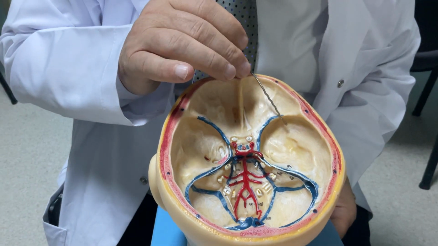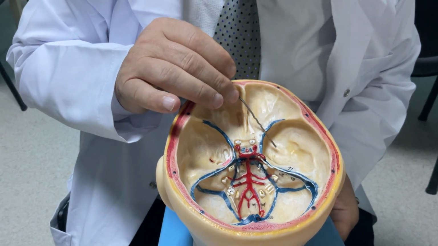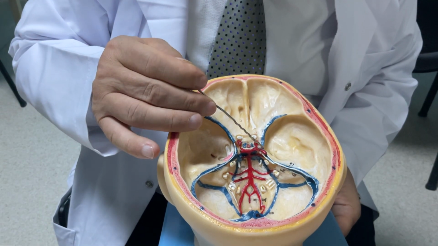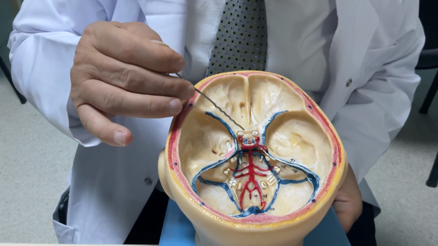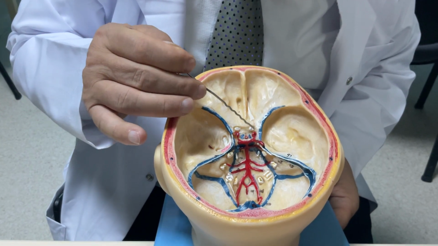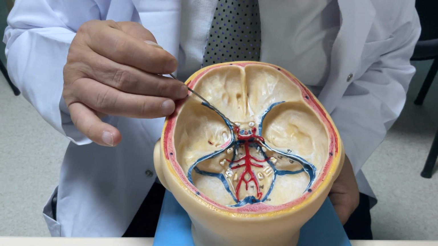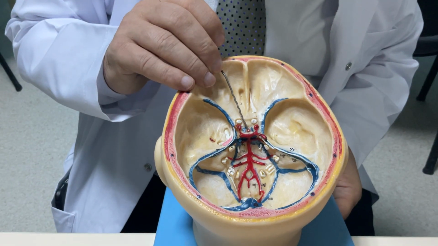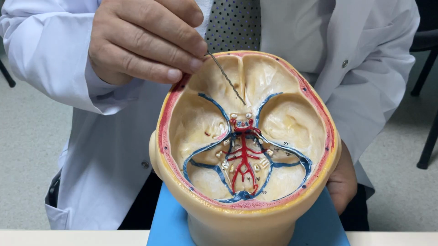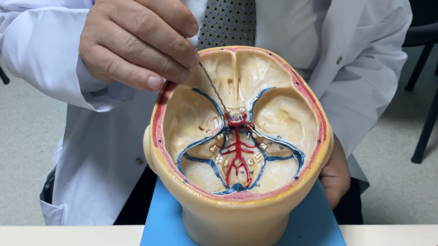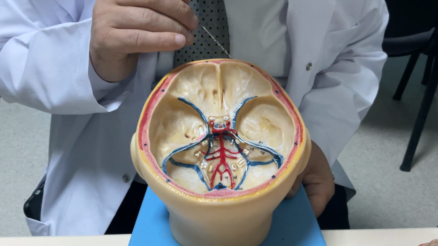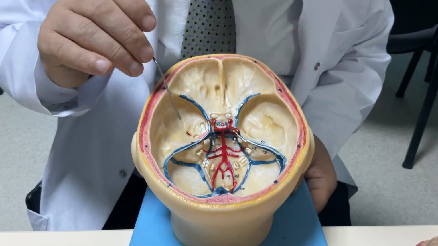Sphenoparietal sinus. This is the cavernous sinus. Here you have the posterior intercavernous sinus and the anterior intercavernous sinus. Here you see the infundibulum, or the stalk of the pituitary gland, and around it you have the diaphragma sellae.